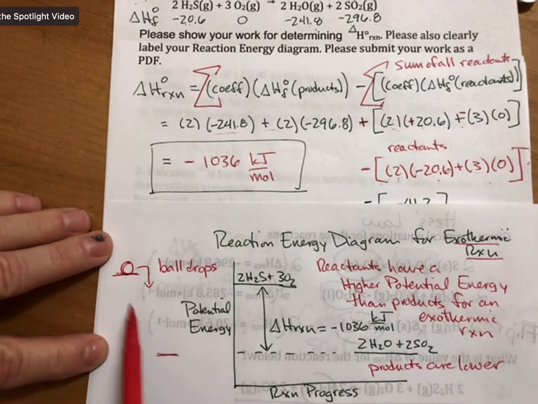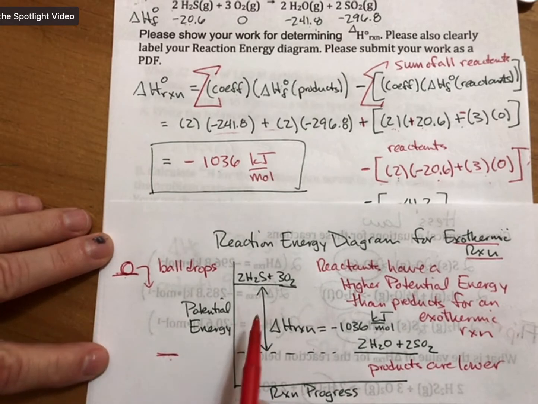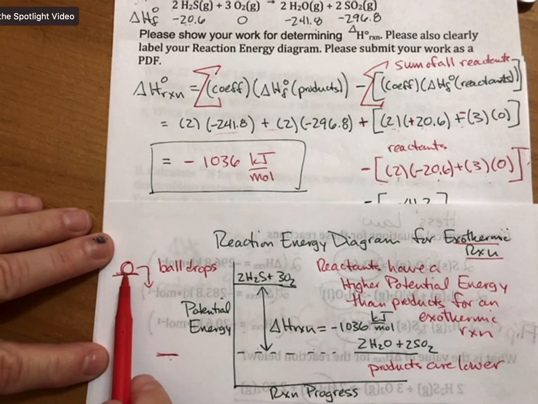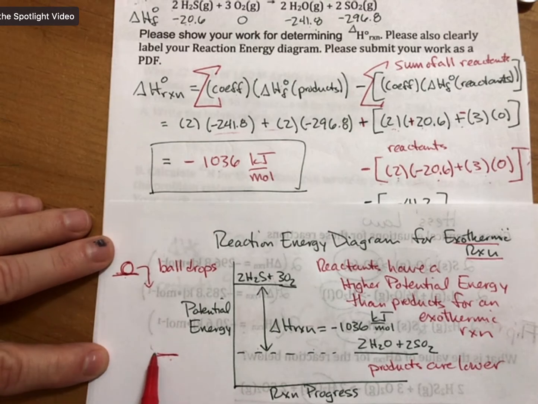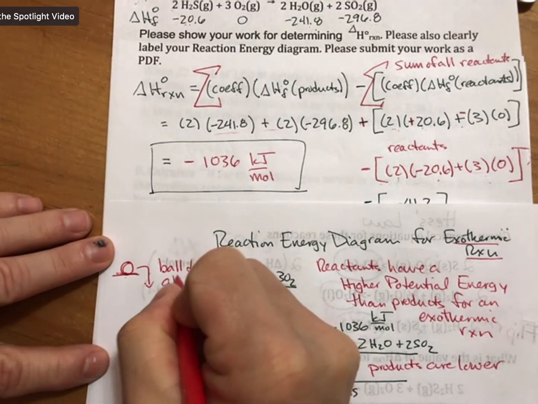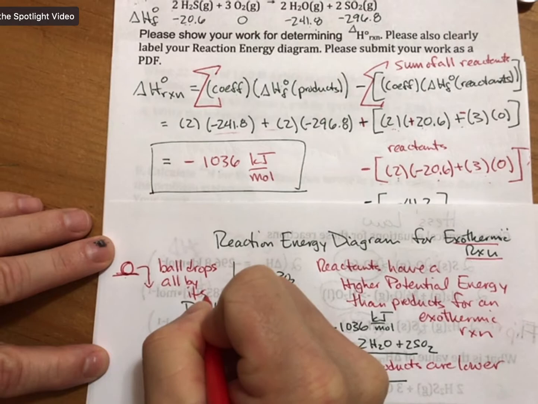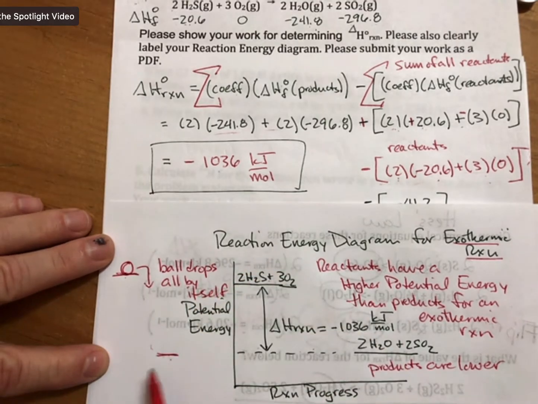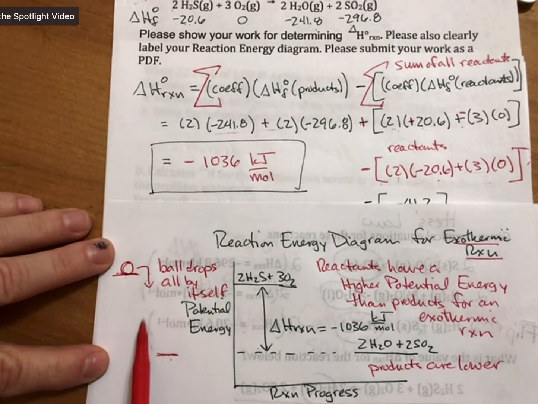The first is that at the top, it has higher potential energy, and at the bottom, it has lower potential energy, just like I'm showing on this plot. The other thing is, if I put this ball here and allow it to drop, it would drop all by itself, because balls tend to drop when going from higher potential energy to lower potential energy.